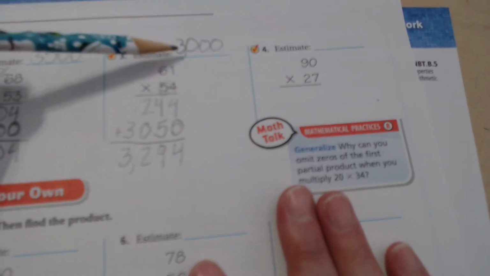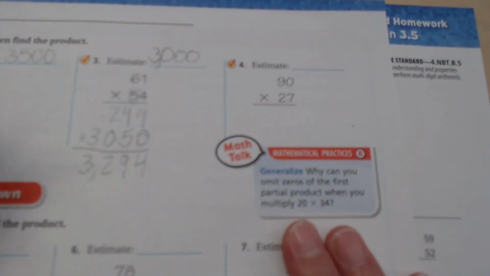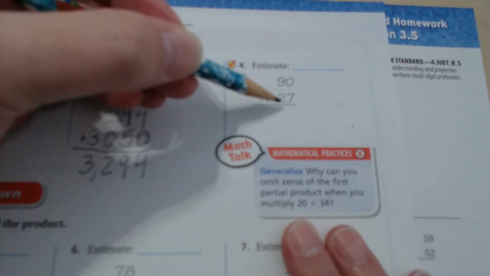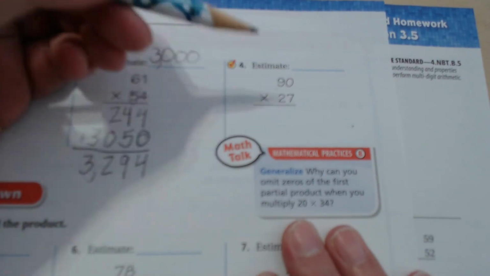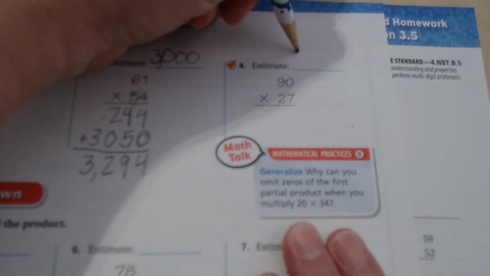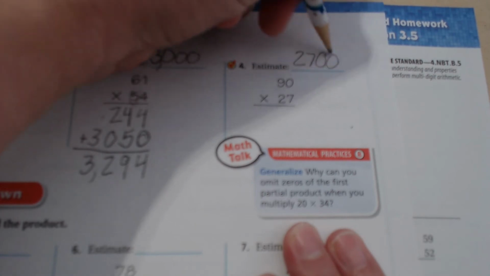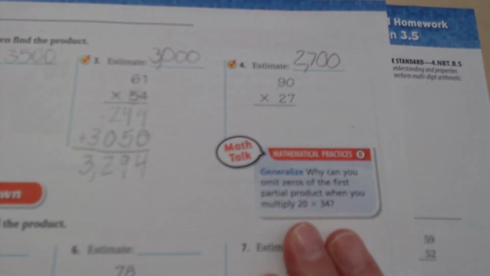3,294 is definitely close to 3,000. Okay, here we go. 90 is very close to 90, so we're going to leave it a 90. And 27 is close to 30. So 9 times 3 is 27. So 90 times 30 is 2,700.